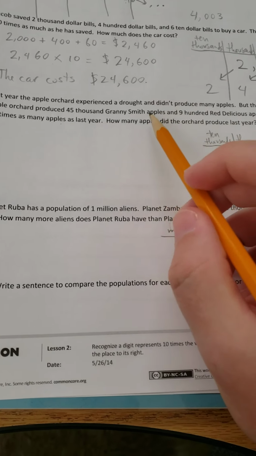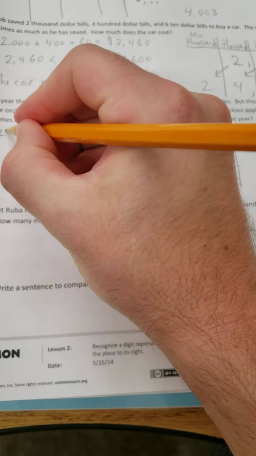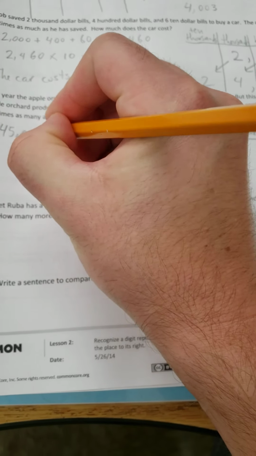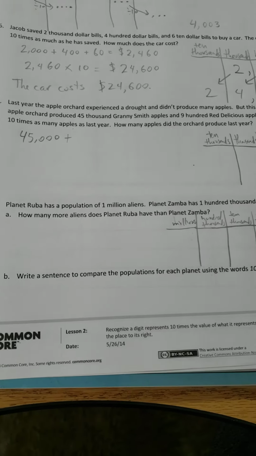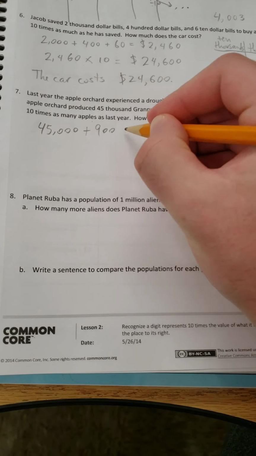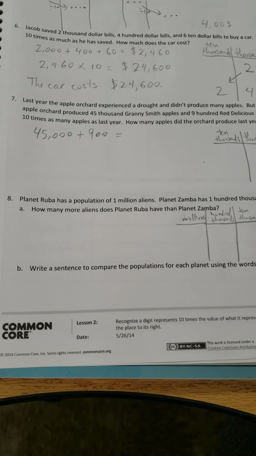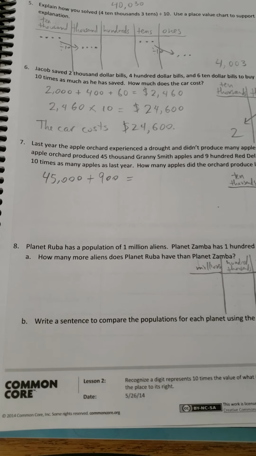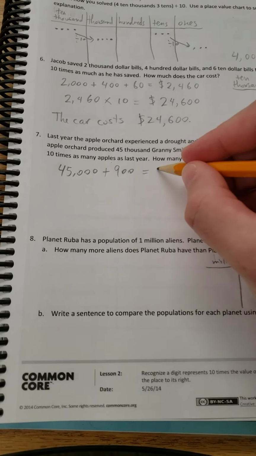So the total, we have to add the 45,000 plus the 900. Okay, that's 45,900.